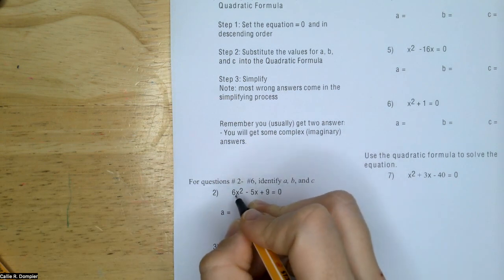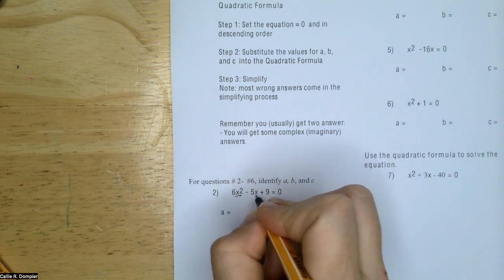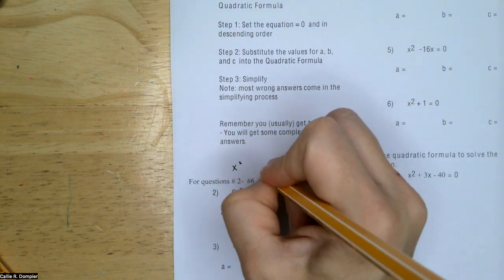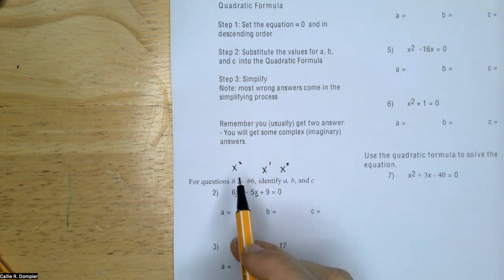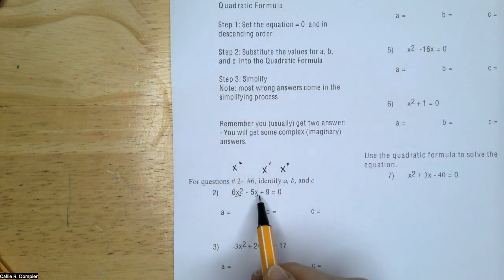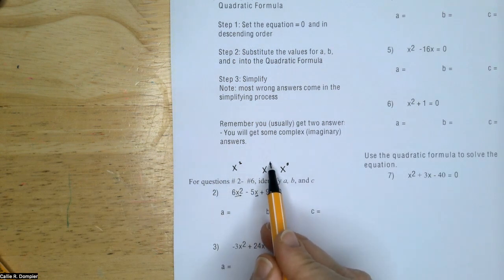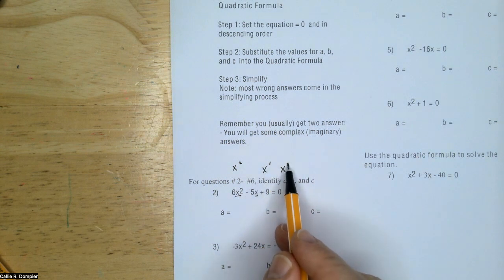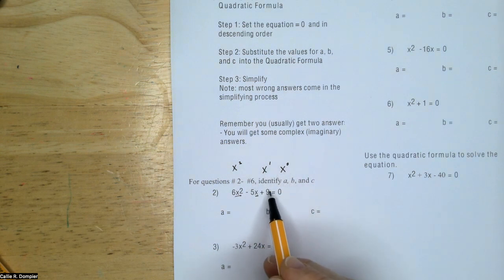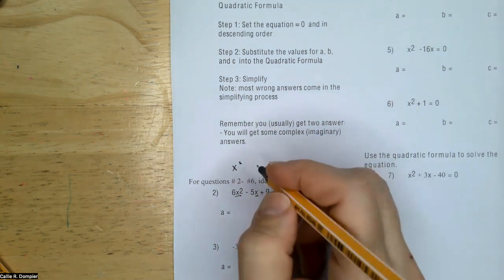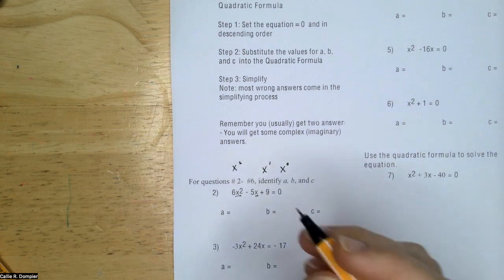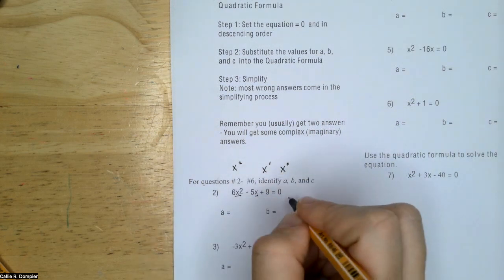It is equal to 0, and it is in descending order because we have x squared, x, and then the constant. Or x to the second power, x to the first power, x to the 0 power. Regular x is x to the first power, which is just itself. And anything to the 0 power is 1, and 1 times that constant leaves us with a constant. So this is already in descending order.